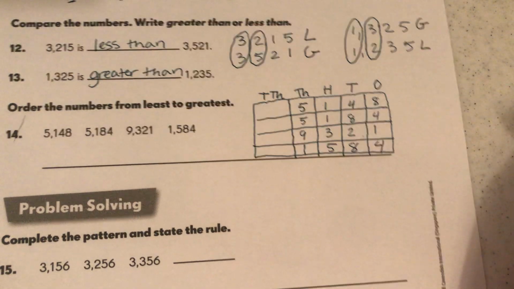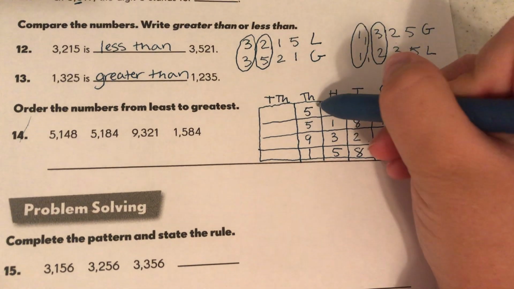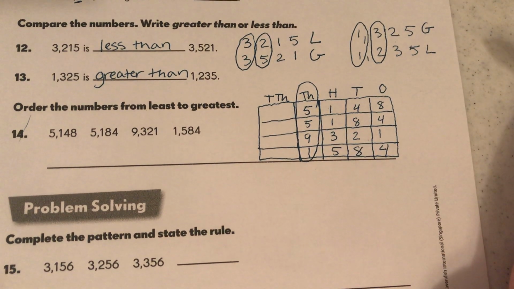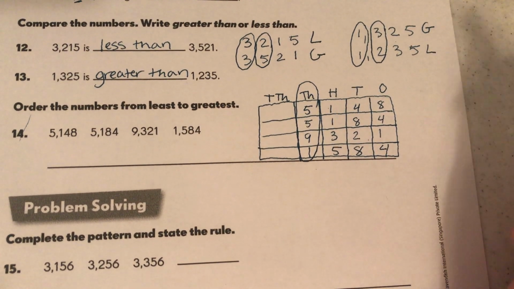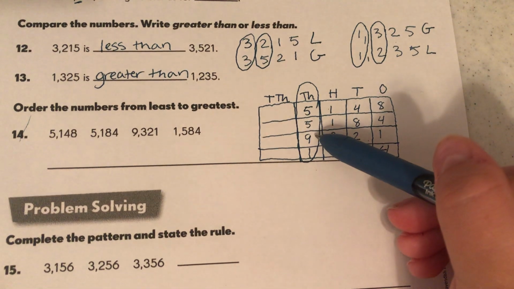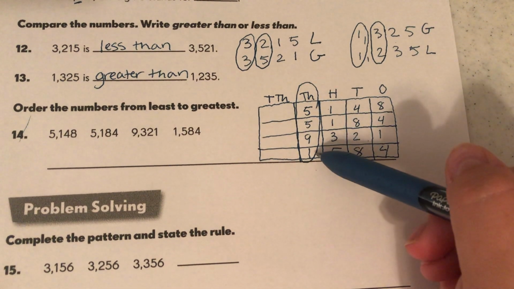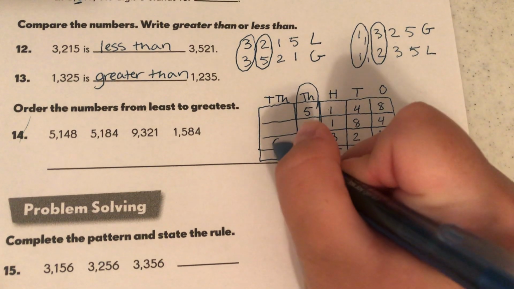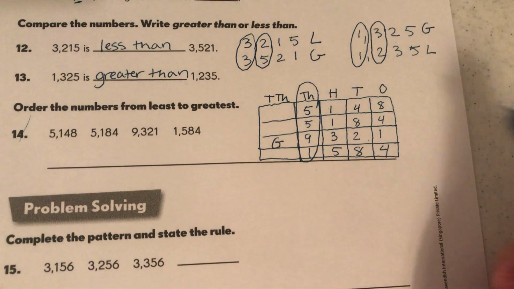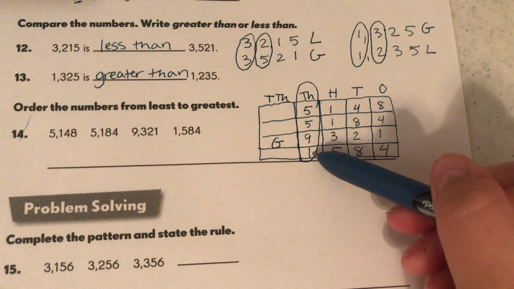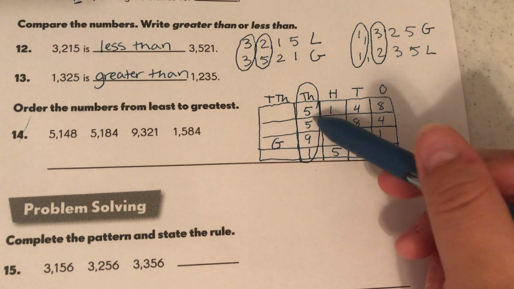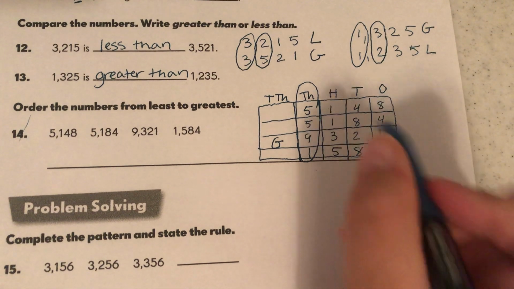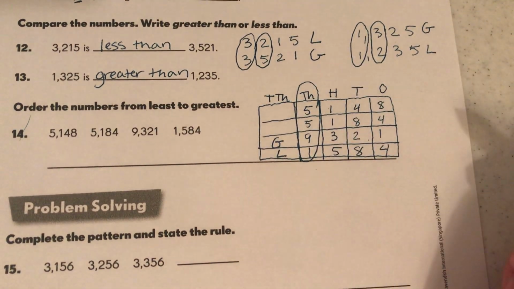All right, let's compare. I'll start in the thousands place since that's our biggest place value. Oh, I'm already noticing something cool. 9,000s is more than 5,000s and 1,000, so I already know that this number is my greatest number. I also notice that 1,000 is less than 5,000 and 9,000, so this number is my least number. Hey, I'm halfway there.